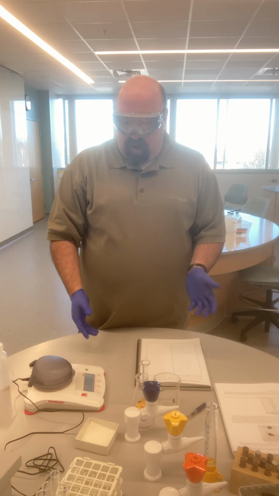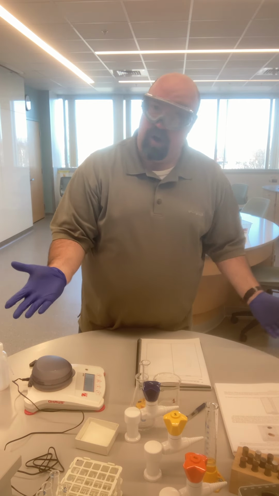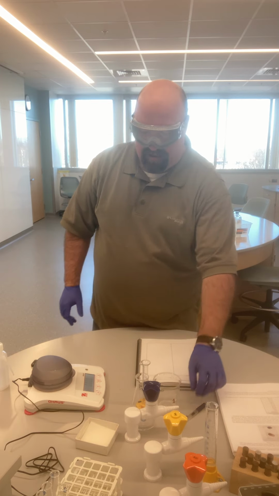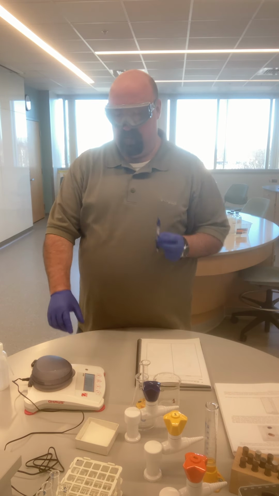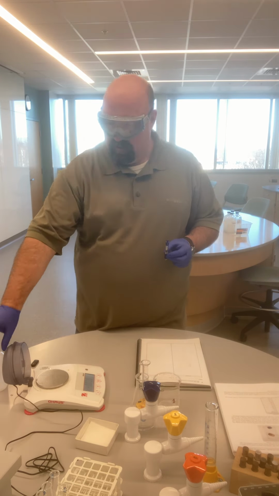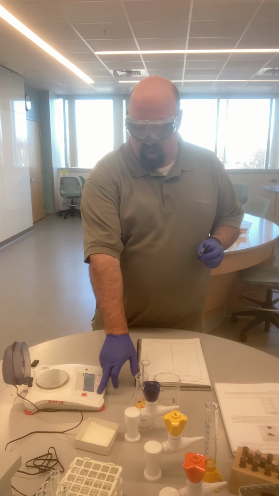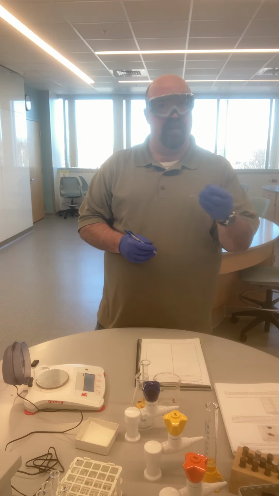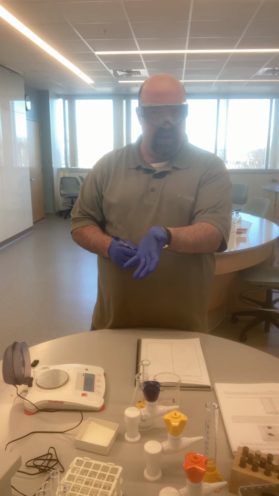And so one of the things that we always do with a balance, we turn it on first, of course. This balance is on. Let's say that I want to find the mass of my pen. So I'm going to open the lid. I'm going to what we call zero the balance. And most balances have a button that literally says 0 on them. Maybe they might say tare, T-A-R-E.